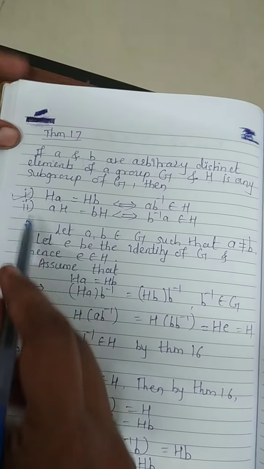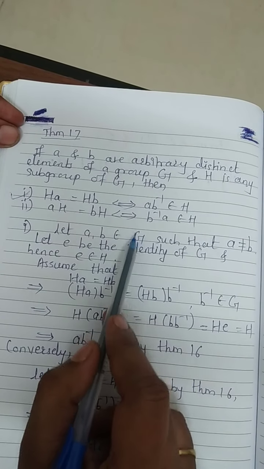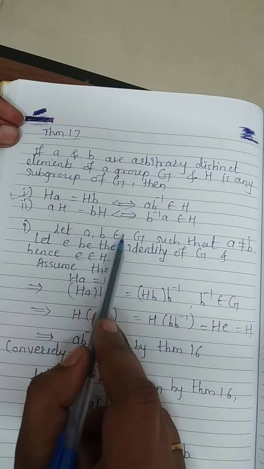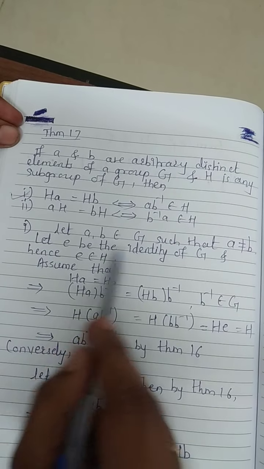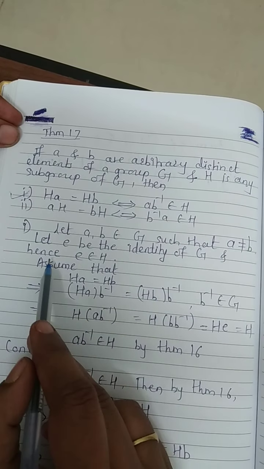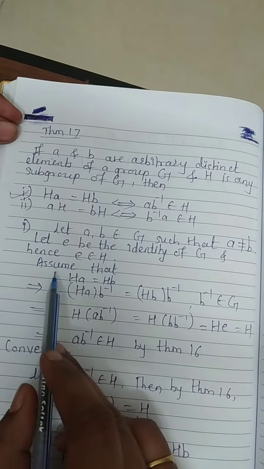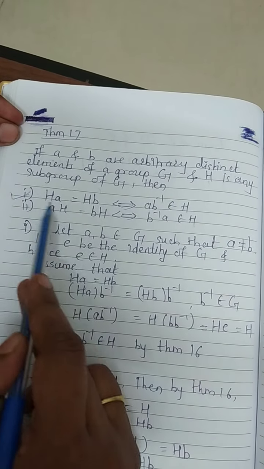First proof of the first part. Let A and B be elements from group G such that A is not equal to B, and E be the identity of group G. Hence E belongs to H, since H is a subgroup, so H also contains the identity. Assume that. We take the first part now.